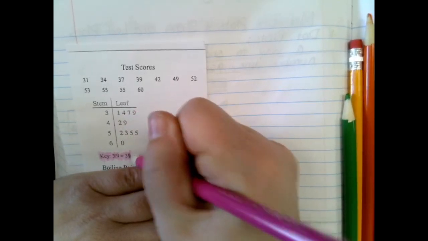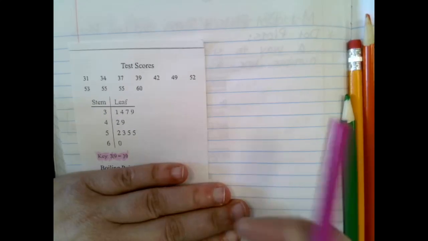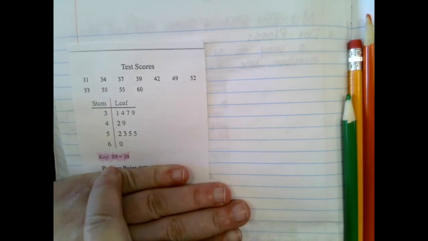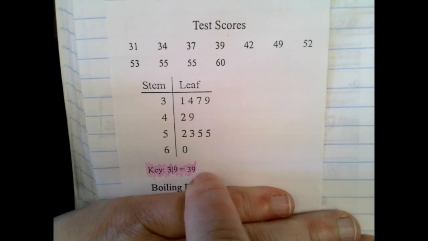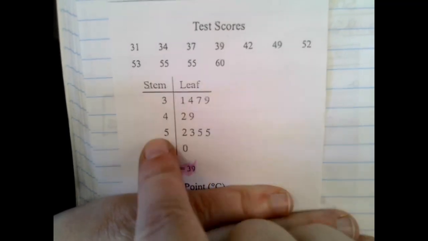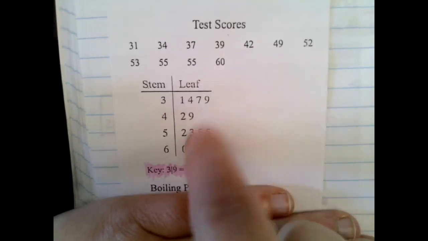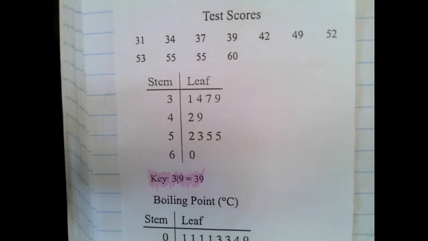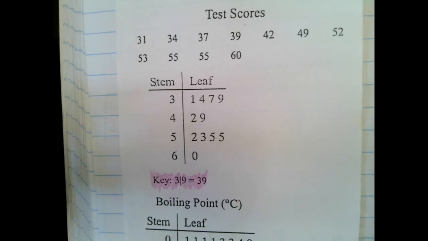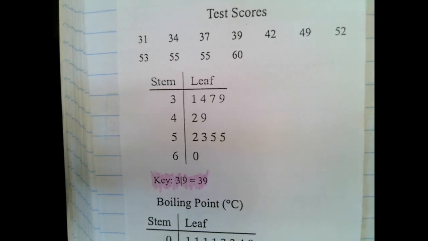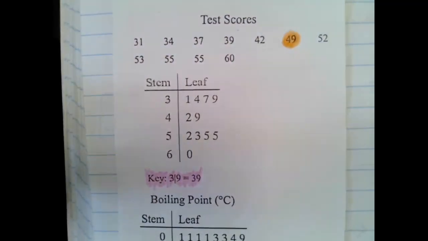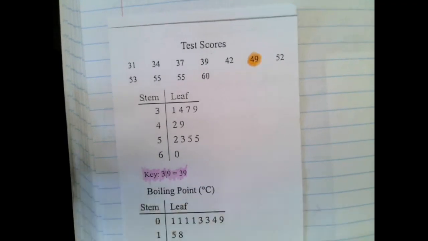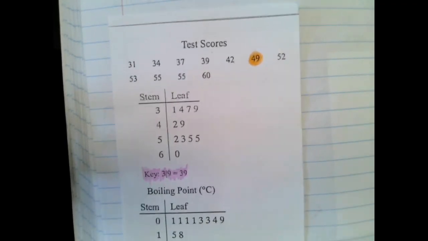And our key says 3, 9. What that tells us with 3, 9, and the stem is 3, the leaf is 9. So if those match, 3, 9, it actually means 39. So the stem is our tens place, and the leaf is our ones place. So if I take a look at 49, and I'm just going to color code this a little bit different, so if you'd like to color code this with us, as I take a look at 49, they're trying to break up 49 into 2 values. So how would 49 be broken up?